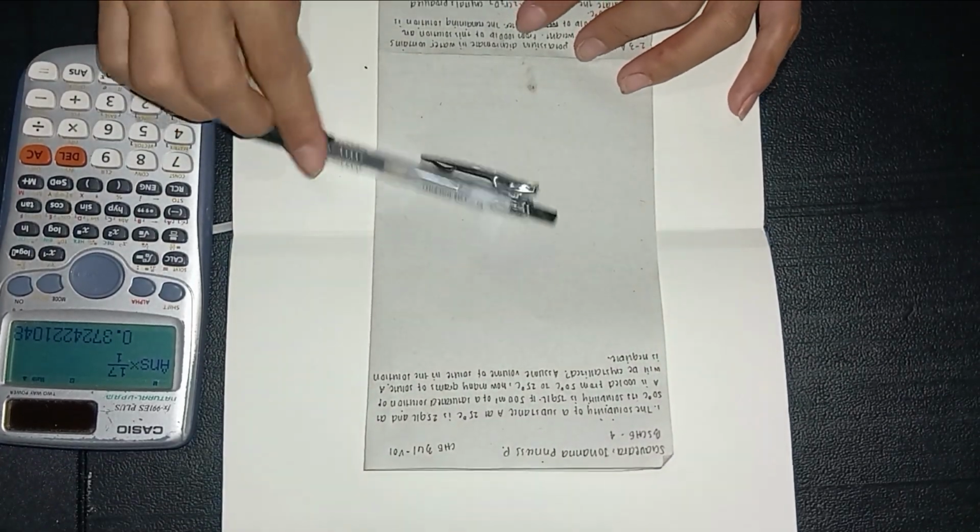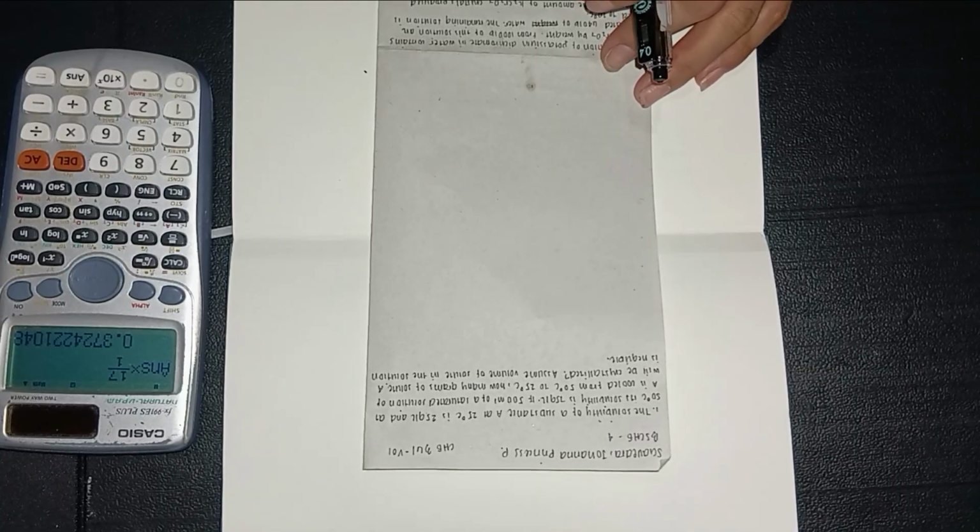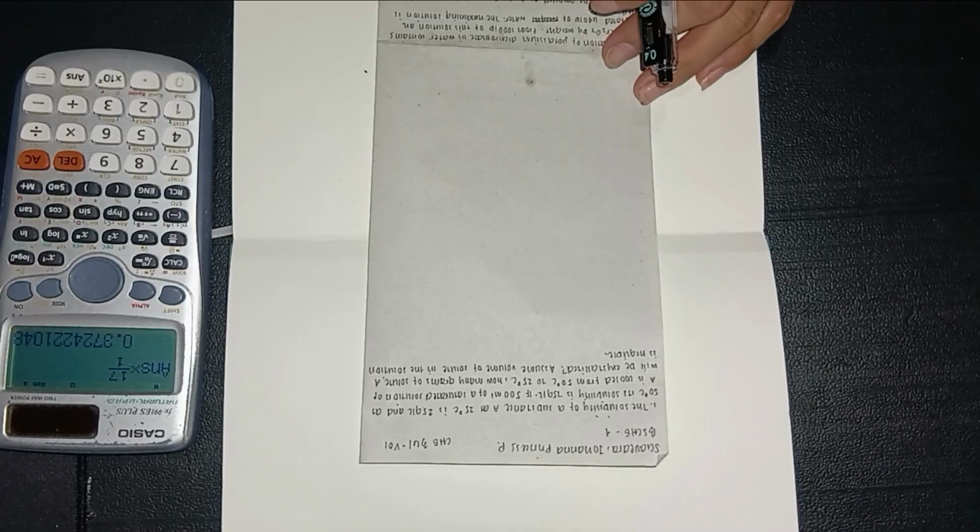So, good day everyone. Today I will be solving the problems regarding crystallization for our CHE361 finals activity. I will go through each step. So, let's start with problem number 1.